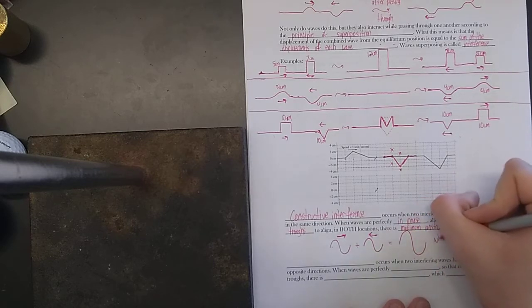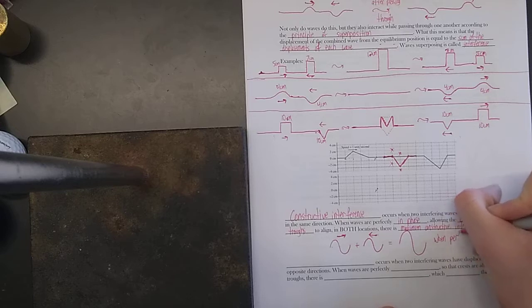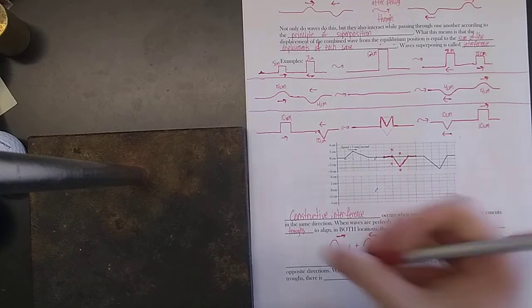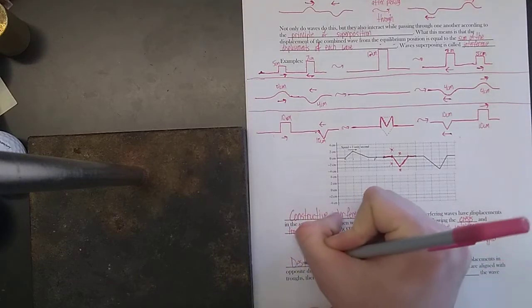Okay? When perfectly overlapped, you see that they build on each other to make a bigger wave. It doesn't stay that way, but when they're perfectly overlapped, that's what happens. Destructive interference is the opposite.